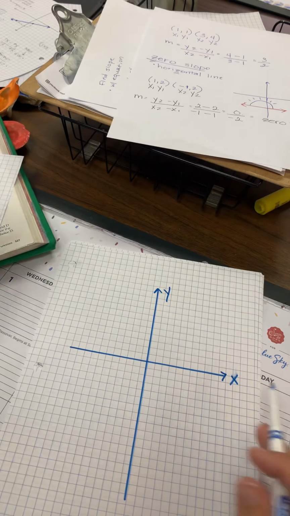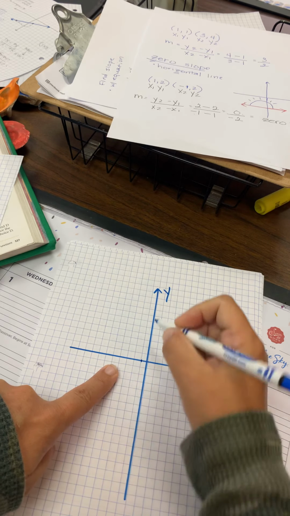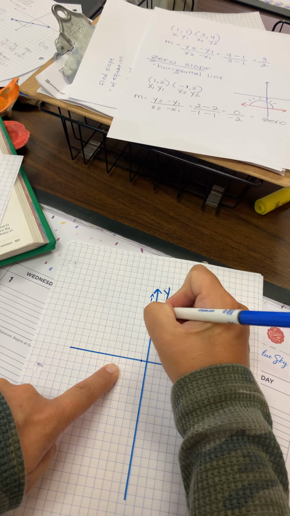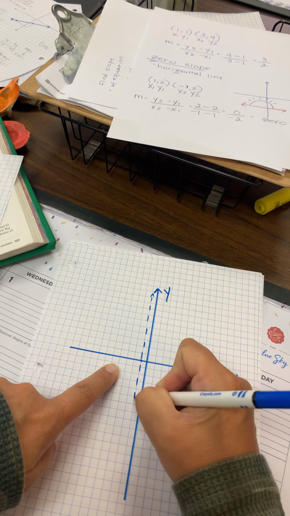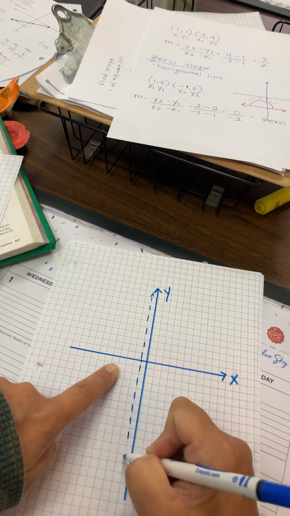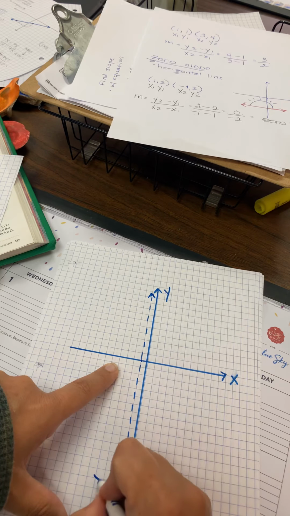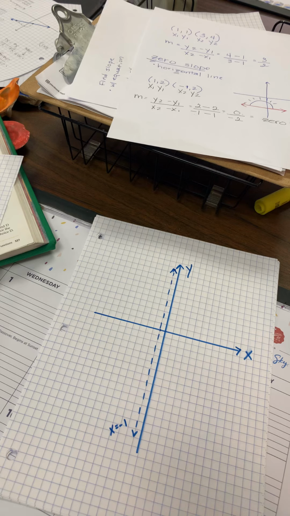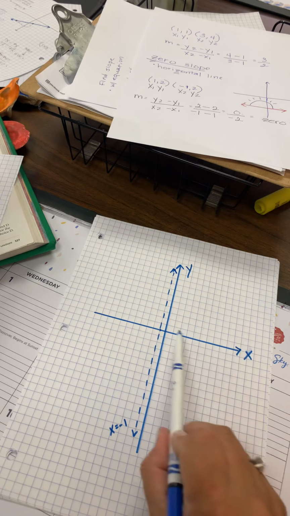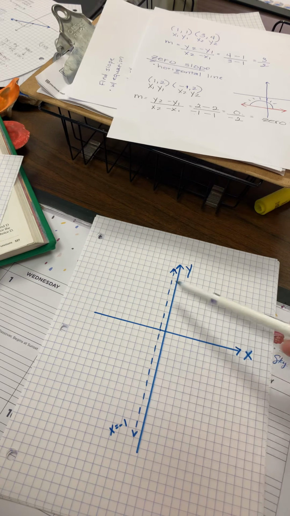So going over to here on the x-axis, you go to negative 1. And your dotted line, you're going to make a dotted line crossing that. And I'm going to label that x is equal to negative 1 right next to it somewhere. So if it was a positive 1 or whatever, a positive number, it'd be somewhere over here. So that is going to be our fold line.